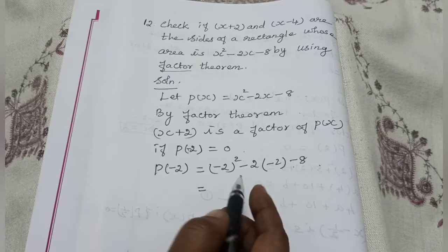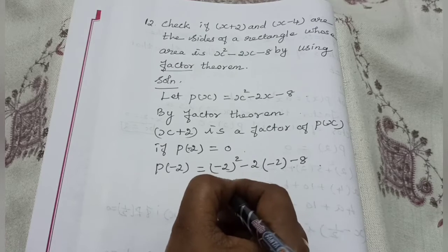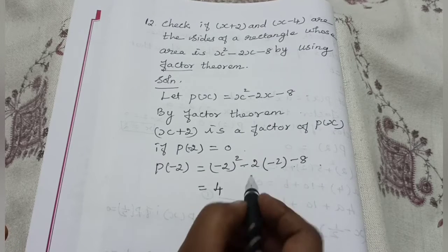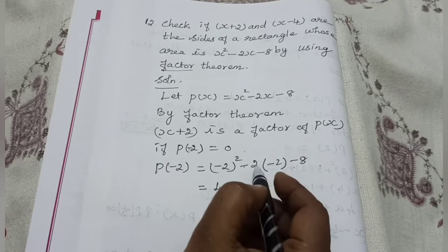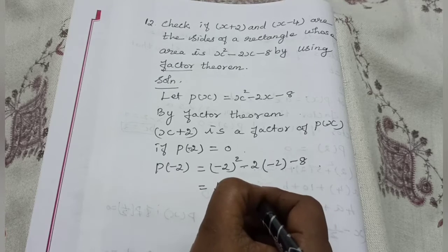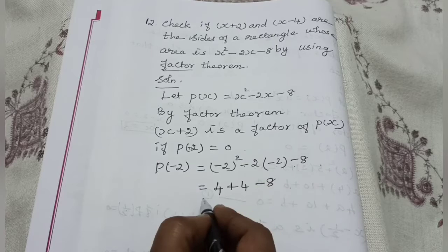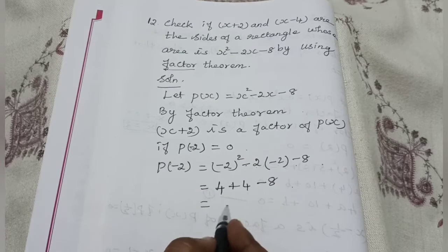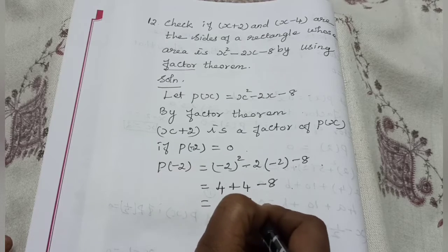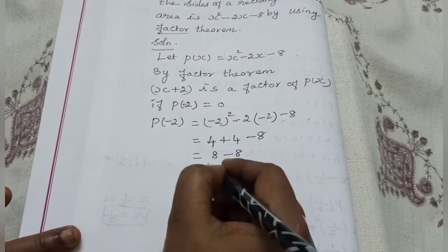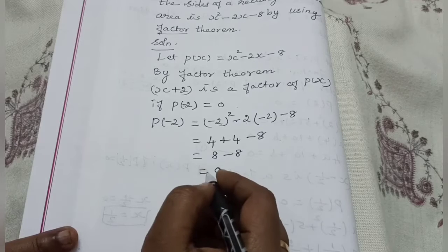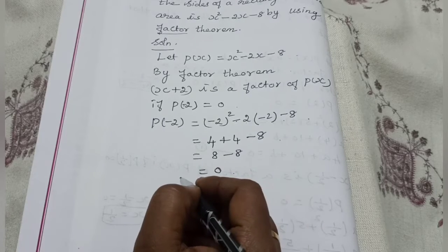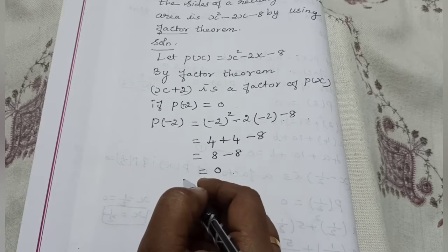Okay, minus 2 into minus 2 is what? 4. Then here minus 2 into minus 2, minus into minus is plus, then 2 2s are 4, minus 8. Okay, then the positive term is added. 4 plus 4 is 8, minus 8. 8 minus 8 is 0. Okay, therefore we can write what? Which is the factor? Then x plus 2 is the factor we can write.